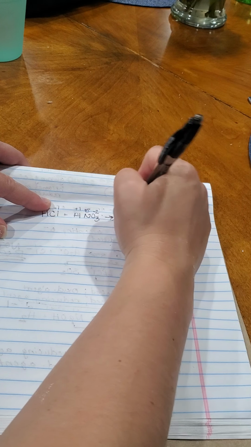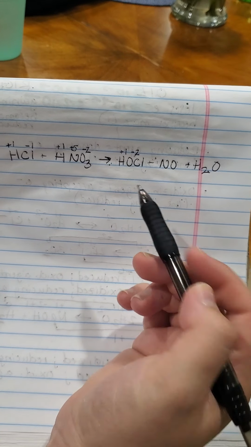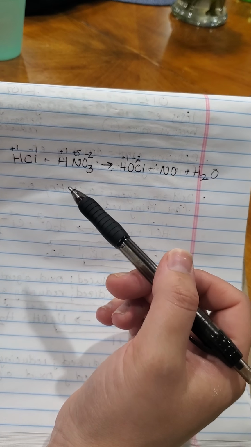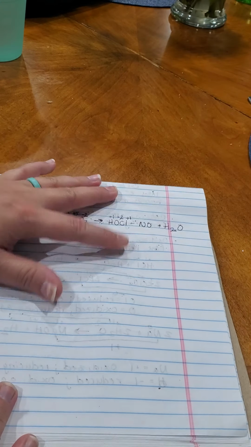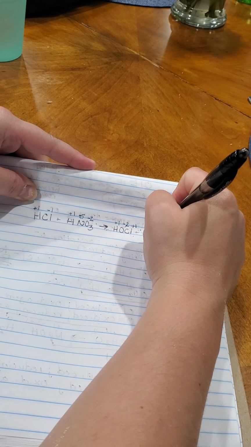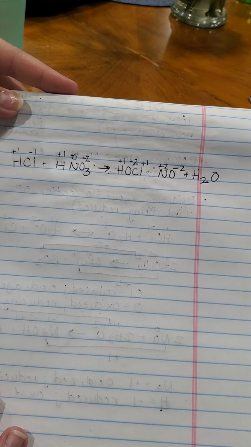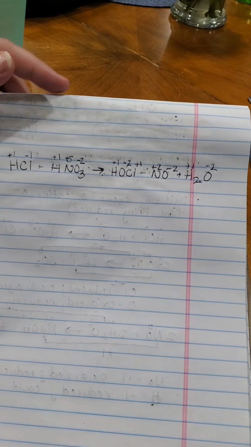So hydrogen +1, oxygen is -2, chlorine, we don't have a set rule, but if we want to make this whole thing neutral, +1 -2, we're still at -1, okay? So to get from -1 to 0, chlorine must be +1, okay? And then for N and O, we know oxygen is -2 from our rules, so nitrogen must be +2. And then for H2O, you have +1 and -2. Okay? All right, so now we need to figure out who changed.